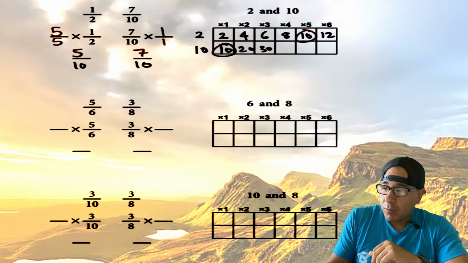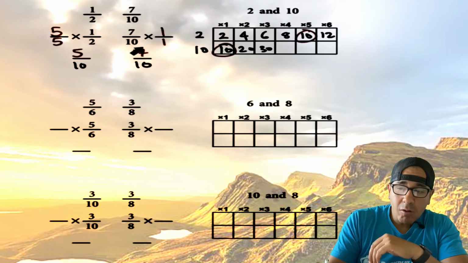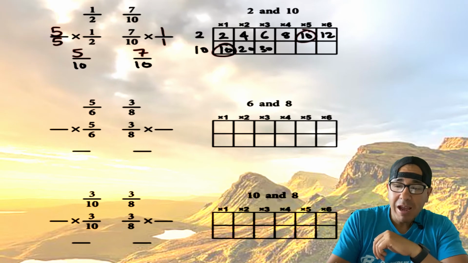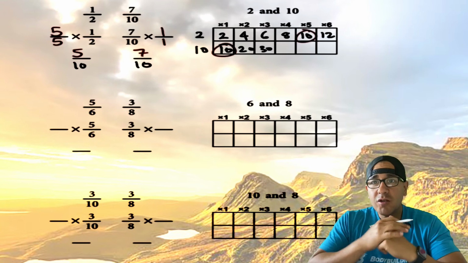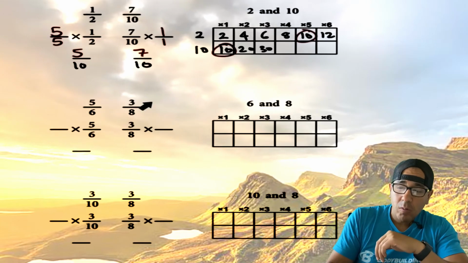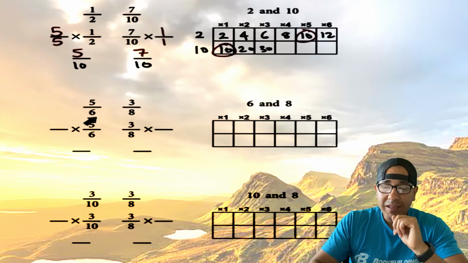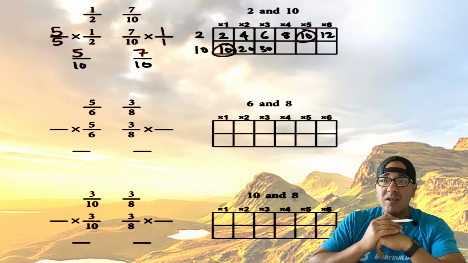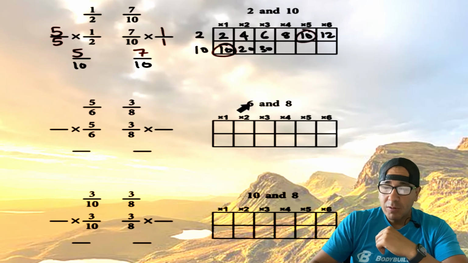And before we look at how to add these, our big goal, the thing that's going to take the longest, is how do I get these fractions to have the same denominator? And that's what we just did. You just did the hardest part of the problem, all right? So let's try this again with these two fractions. So again, our goal is to get these denominators to be the same. So let's go ahead and do that. So we're looking at 6 and 8.